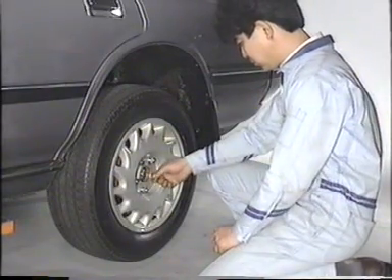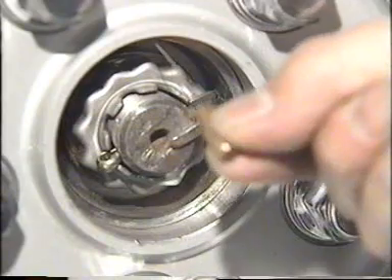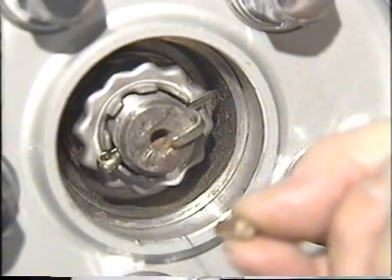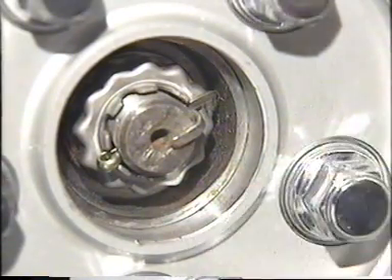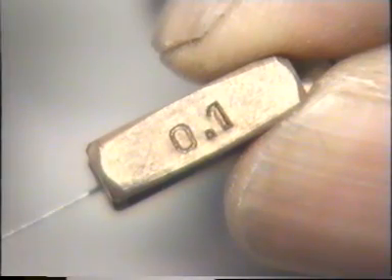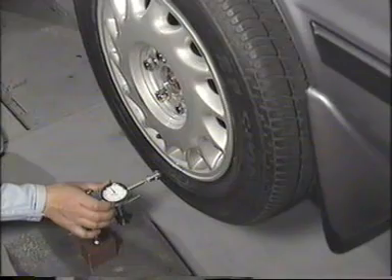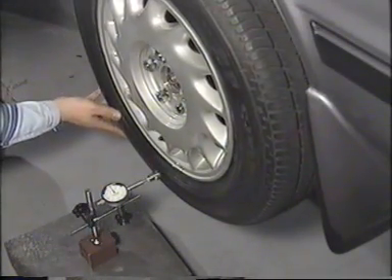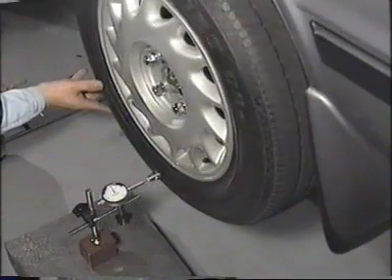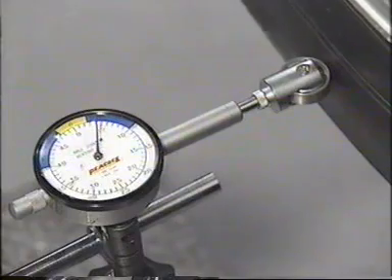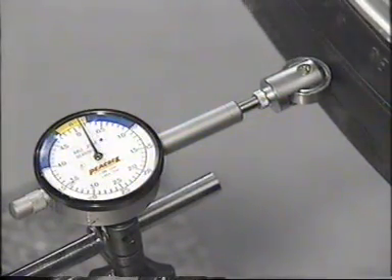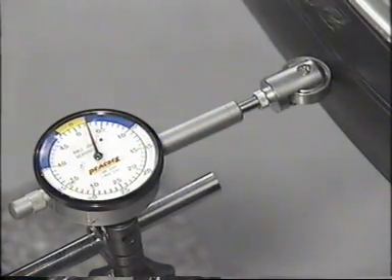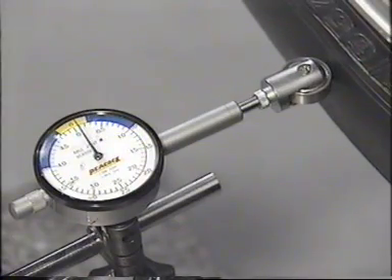If everything is normal, we check the clearance between each hub and wheel. The standard clearance is less than 0.1 millimeter. This wheel seems okay. We will check the tire runout next. Before doing this, be sure to dry the car for about 15 minutes to eliminate the effects of any flat spots. The maximum allowable lateral runout is 1.2 millimeters. This tire seems okay.